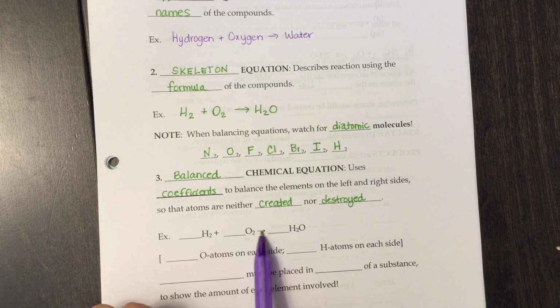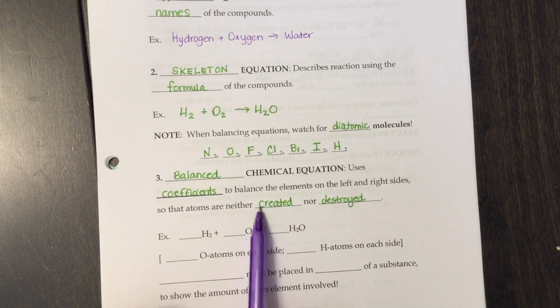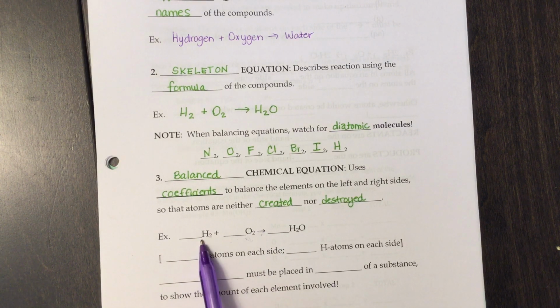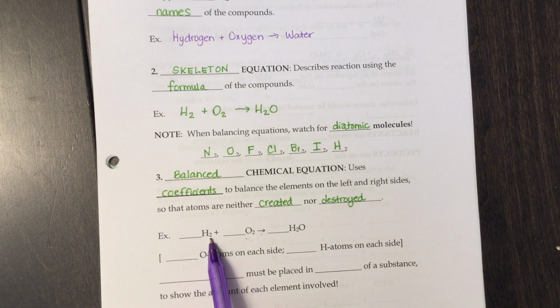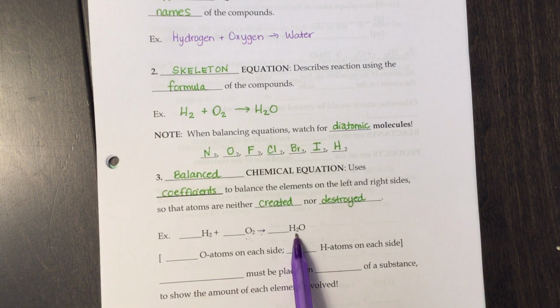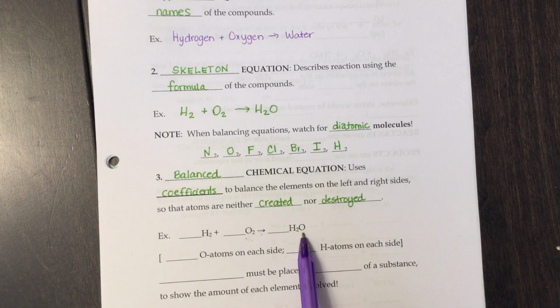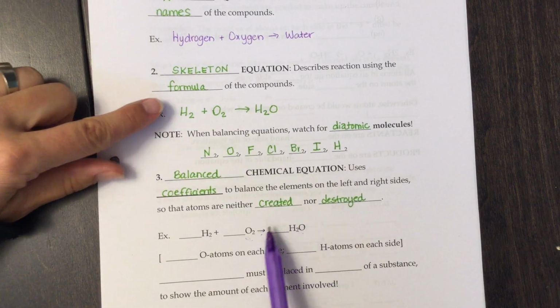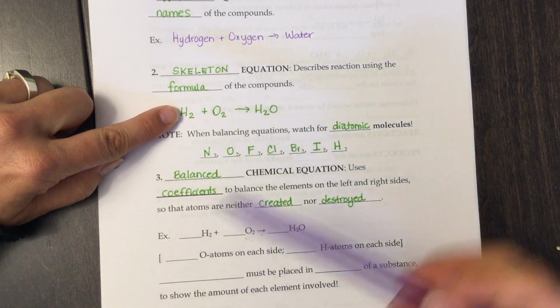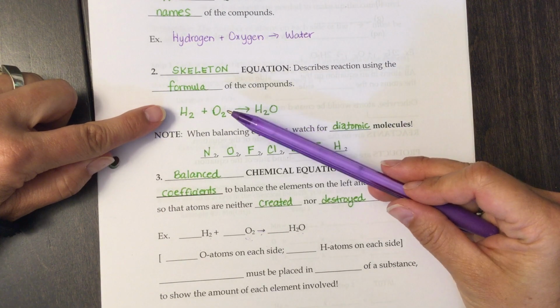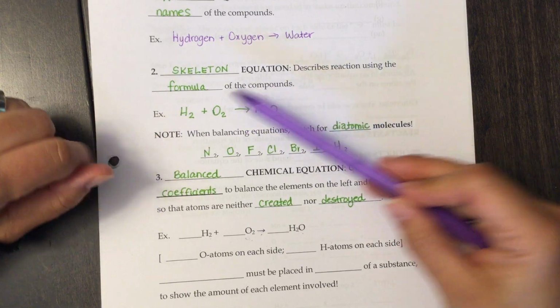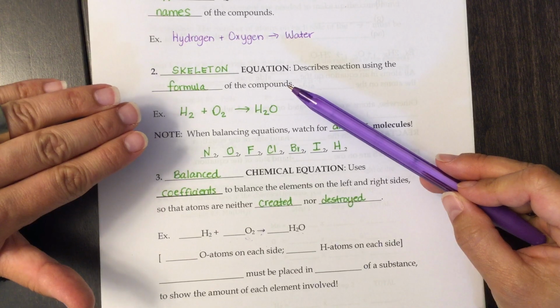If we take a look, we're going to call this our equal sign here. So if we take a look on the left side of the equation, how many hydrogens do we have? We have 2. How many hydrogens do we have on the right side? 2. How many oxygens do we have on the left side? 2. How many oxygens on the right side? Just 1, okay? So that's why this equation here is a skeleton equation, because the amount of atoms of each element on both sides of the equation are not balanced, okay?